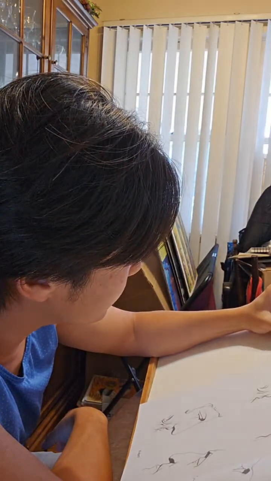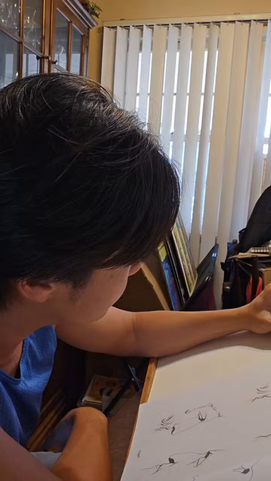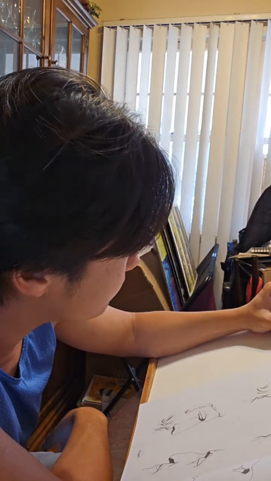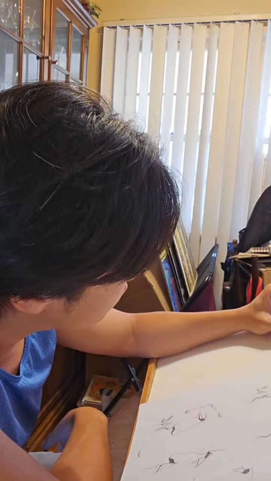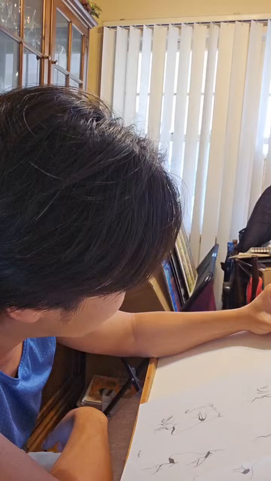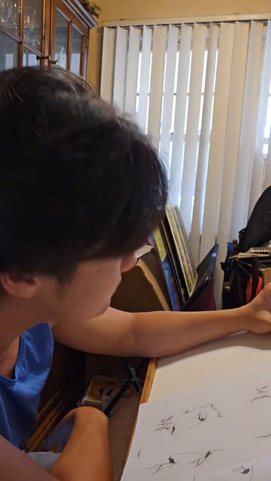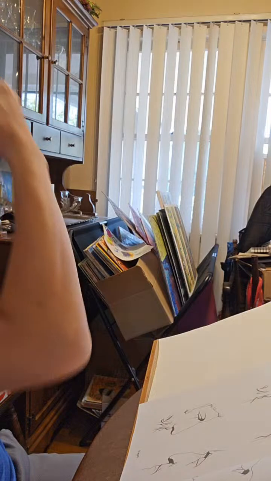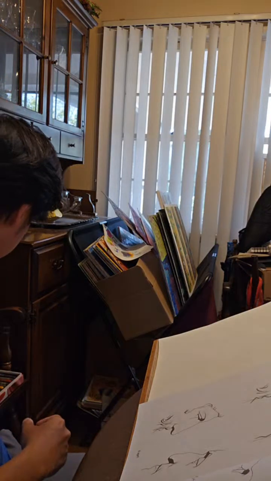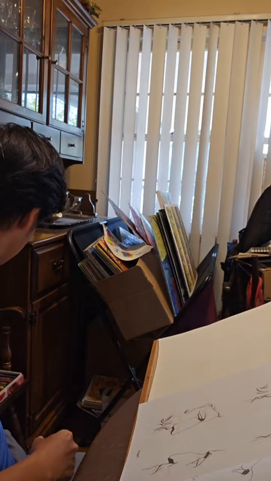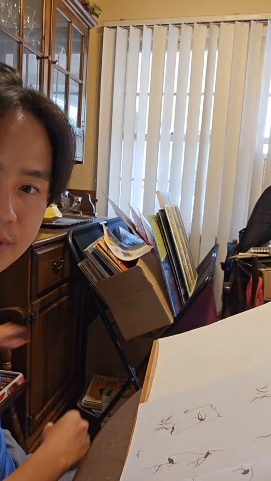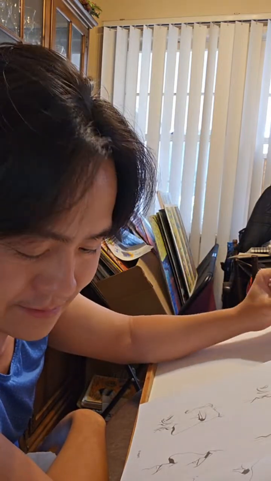So here we go. We're in the process of, we're going to paint this through and update the eyes, round out the eyes a bit. And now let's go for, we're going to go orange around this face.